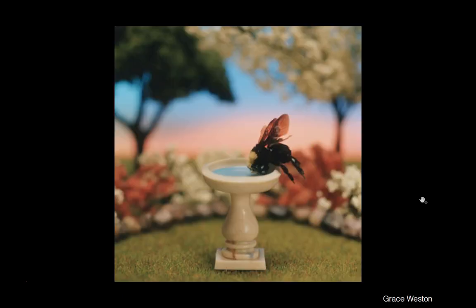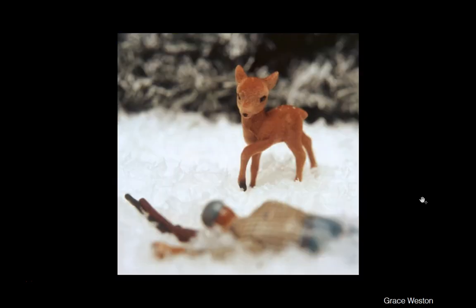Something that's really great about depth of field is how you can trick things. So this is using doll figurines. But the shallow depth of field gives it a sense of realness, and the scale is hard to find. You have that realness because you don't have that background in it, which is really fun.